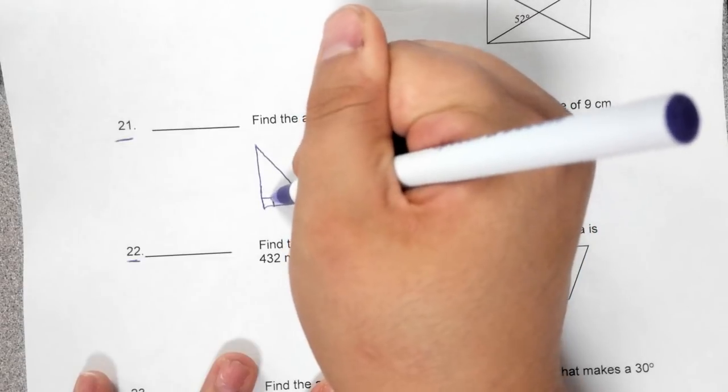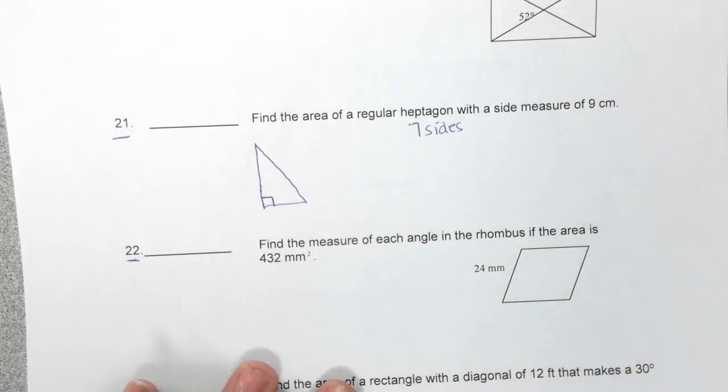Do you draw a heptagon? Don't know. I'm gonna look at the picture. I tried it. They just look real ugly when I draw them.